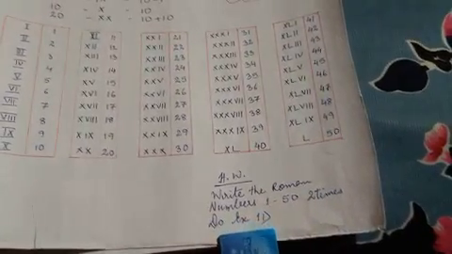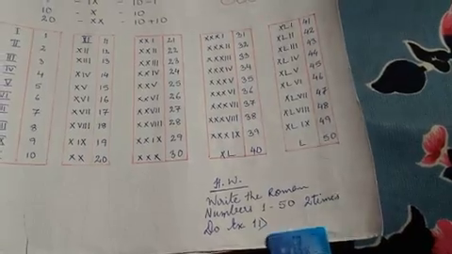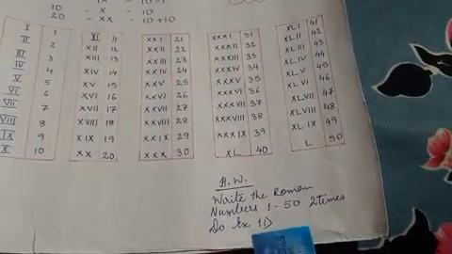You also have to do exercise 1D. I will send you the answers later on. I will solve and show you, but first you need to solve.